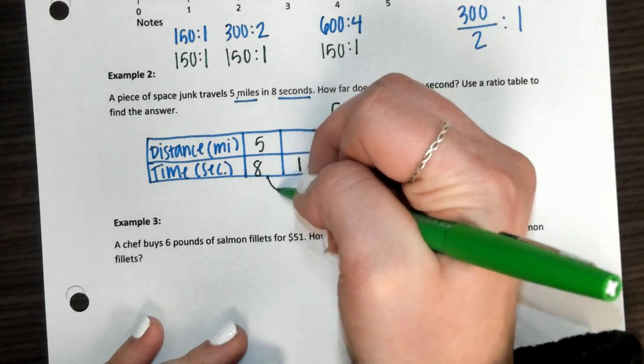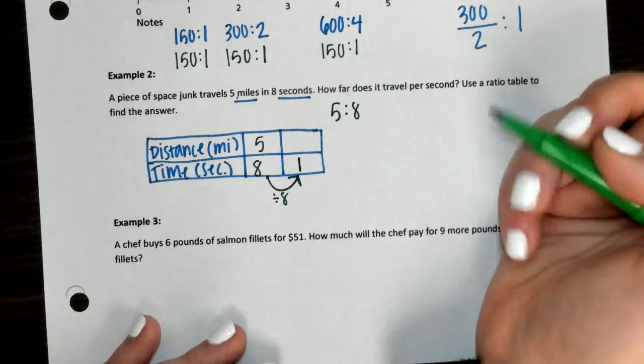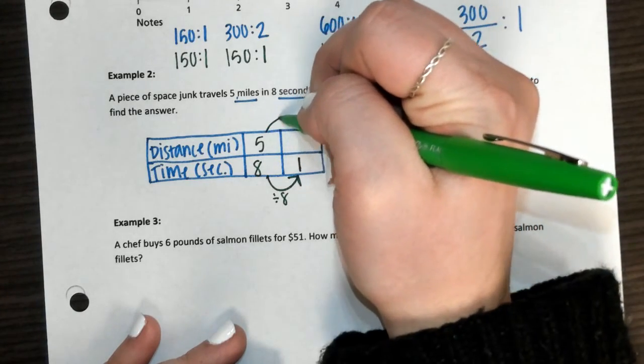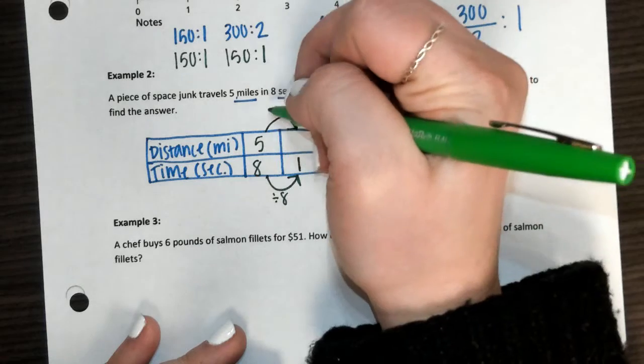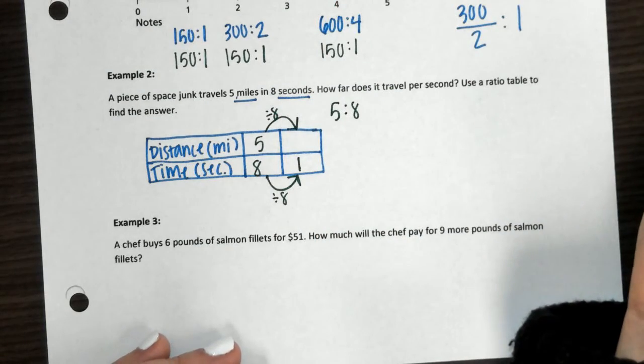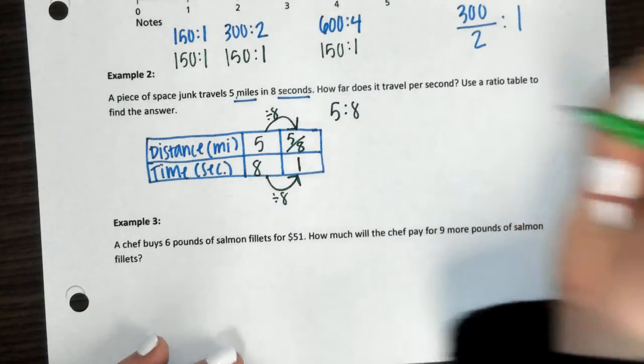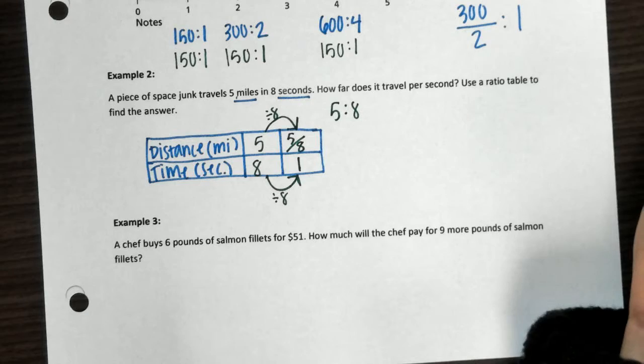So to get from 8 to 1, we divided by 8. So up here, whatever we do to the bottom, we have to do to the top. So we have to divide by 8. So we have 5 divided by 8, which you can put in a decimal if you want, but I'm just going to leave it as 5/8.